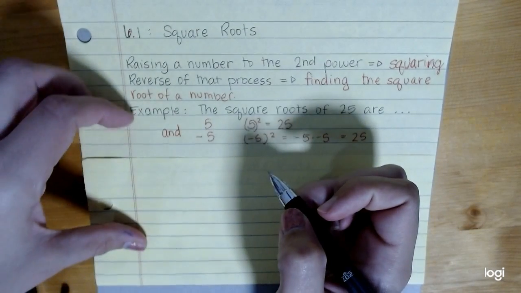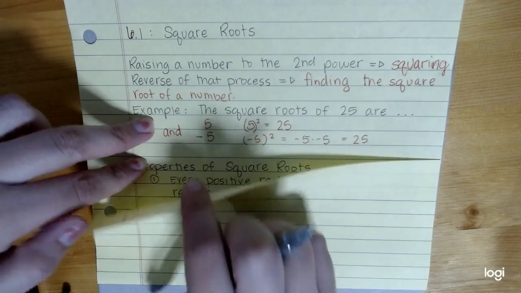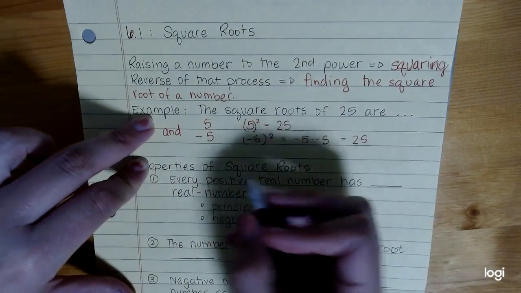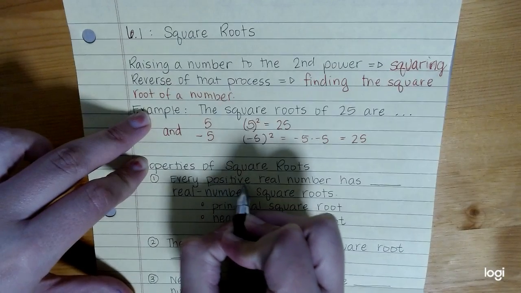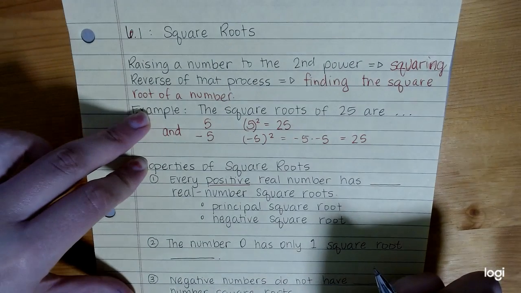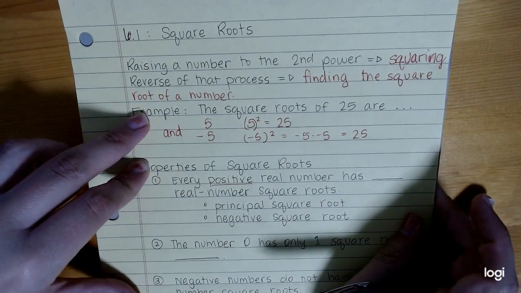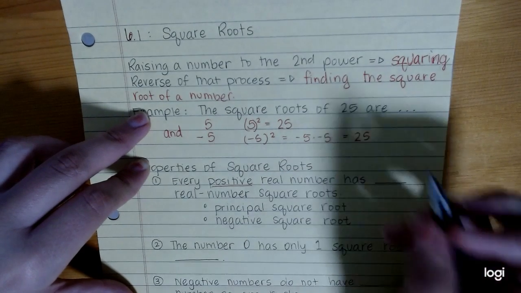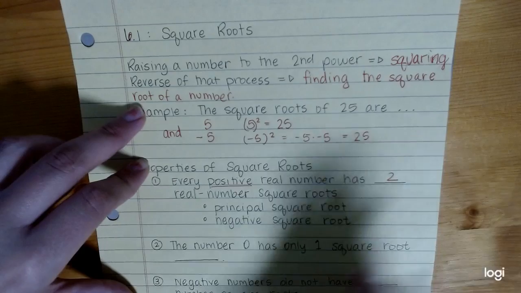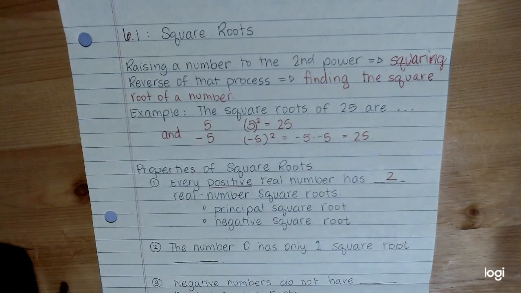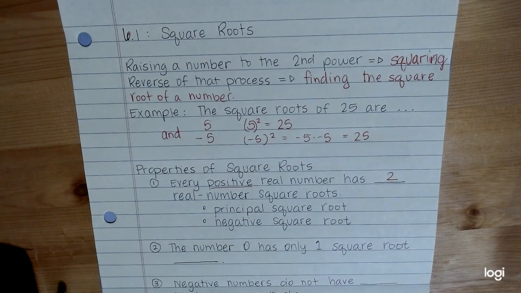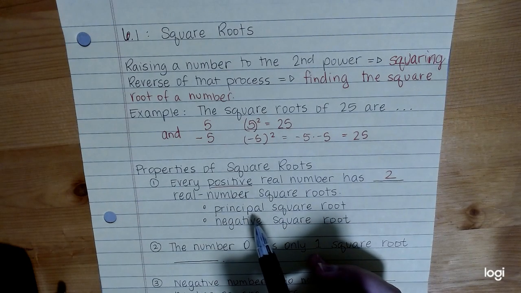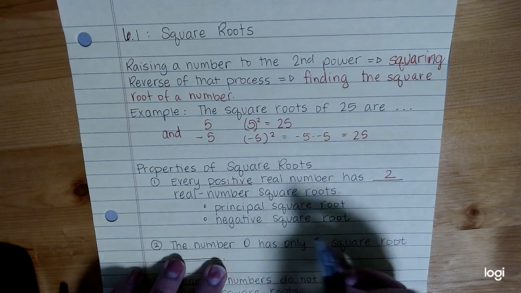And so this is going to lead us into a few properties of square roots. I want to make this very clear. Every positive real number, and be very clear that we're just talking about every positive real number, has two real number square roots. We call our non-negative square root the principal square root.